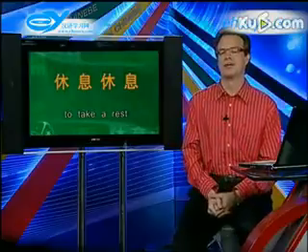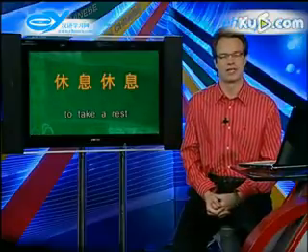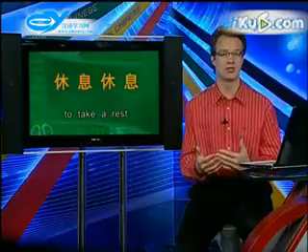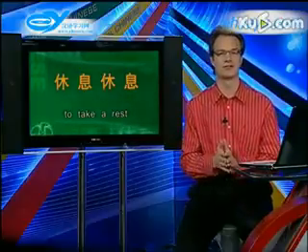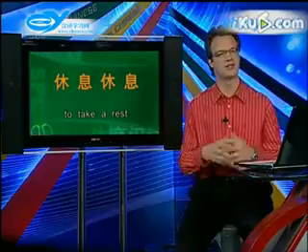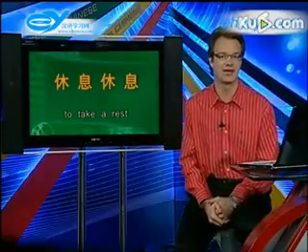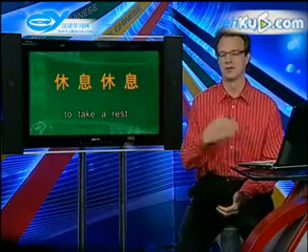Now another useful pattern is repeating a verb. This is done to indicate that the action of the verb is taking place over a period of time. For instance, we could say 休息休息. That's to take a rest, instead of just 休息, to rest. 休息休息 implies a longer time, to take a rest. Let's see how they use a repeating verb in these sentences.